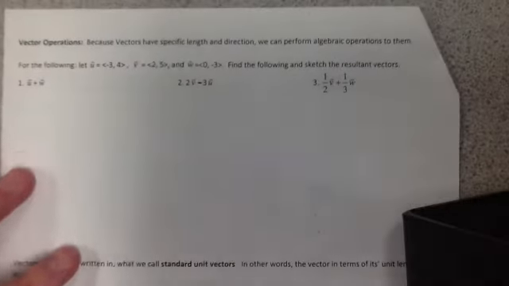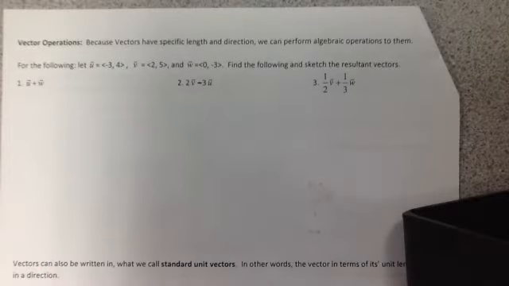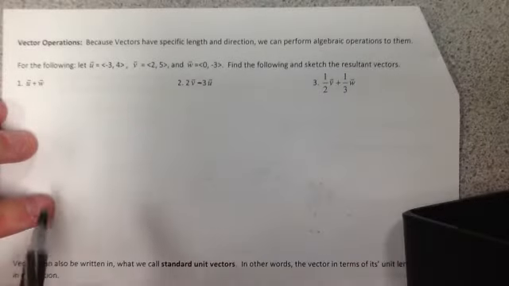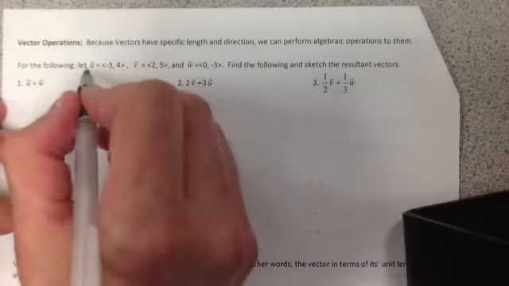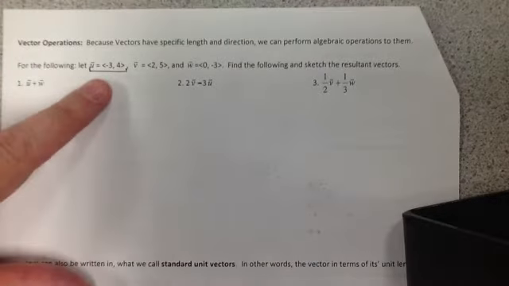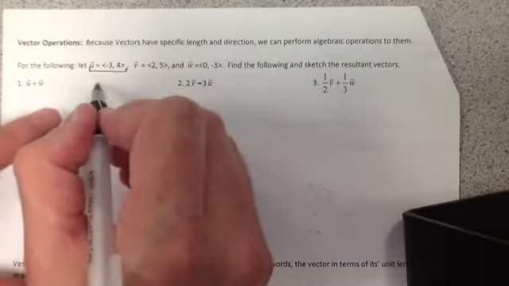Now, if we know about vectors, we can actually perform a lot of algebraic operations on them. So let the following vectors be true. Let u be the vector negative 3, 4. Remember, it goes right 3, down 4. You can even graph this.